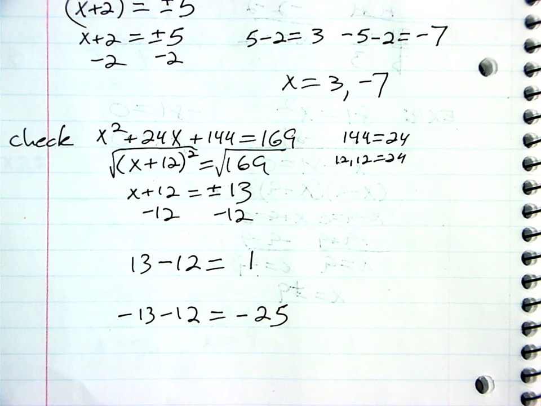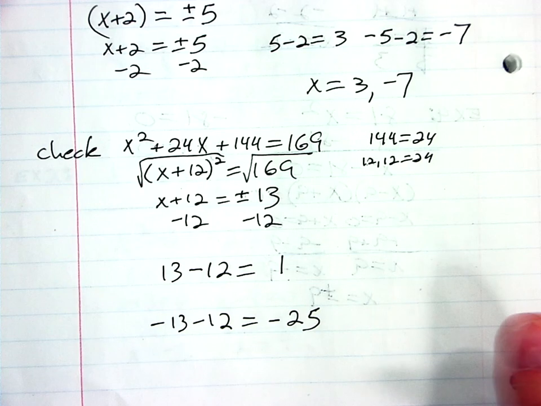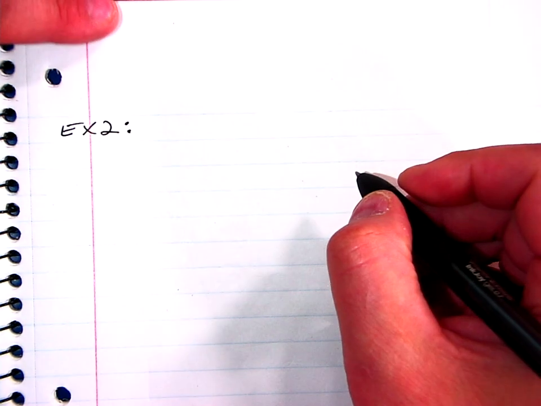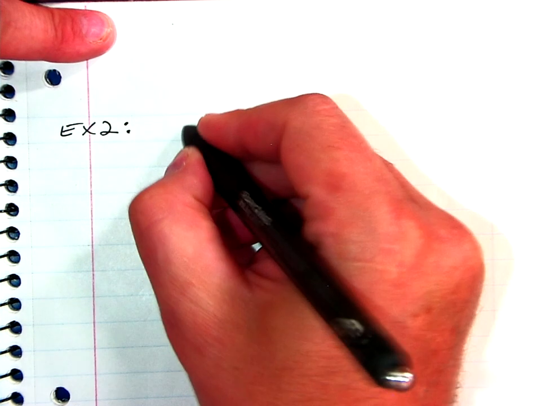So, all right, here we go. Let's try another one. We're now on to example 2. Can I go on? Does anyone need more time? All right. Example dos. All right, just one step harder.